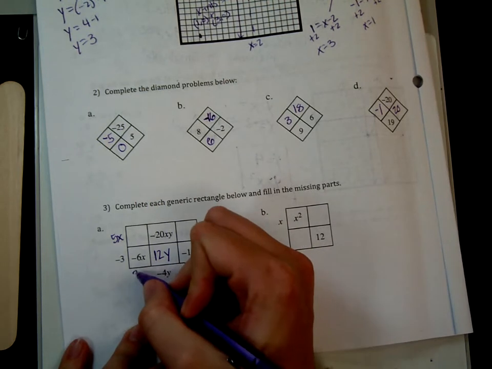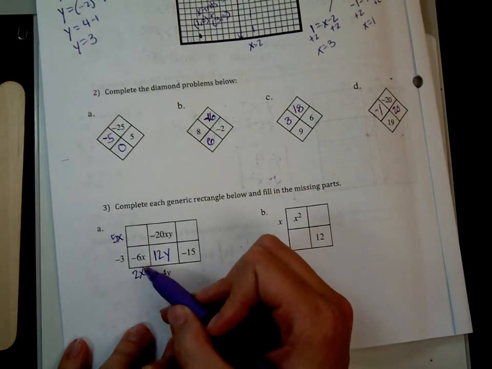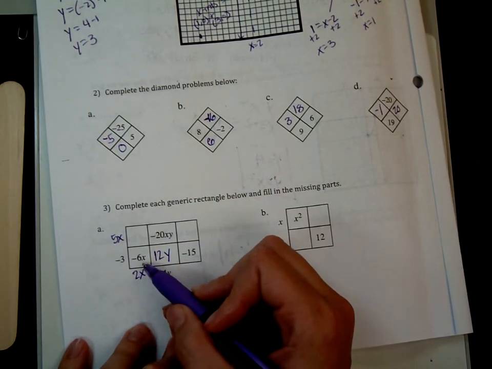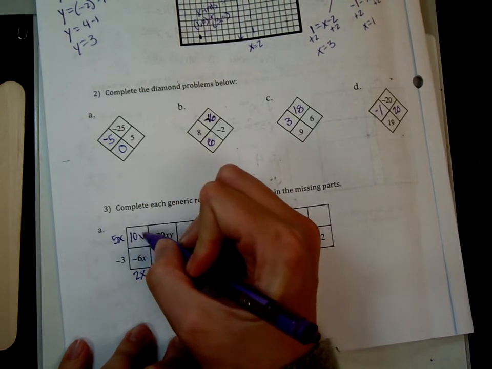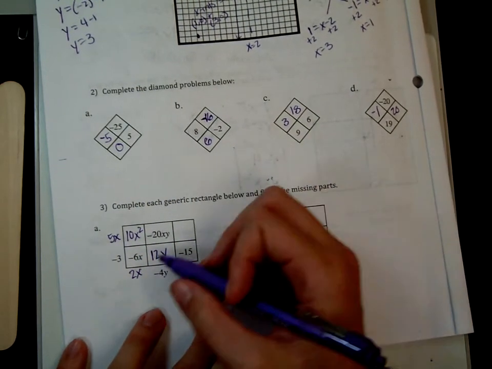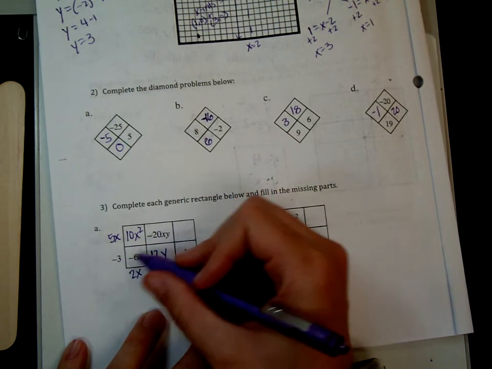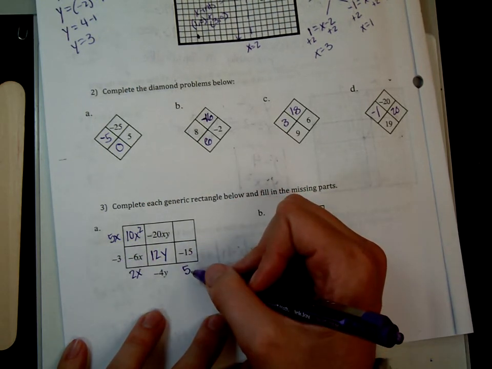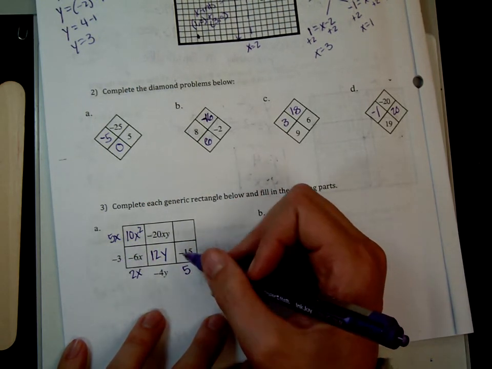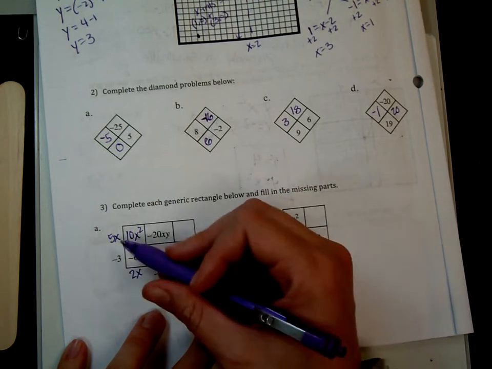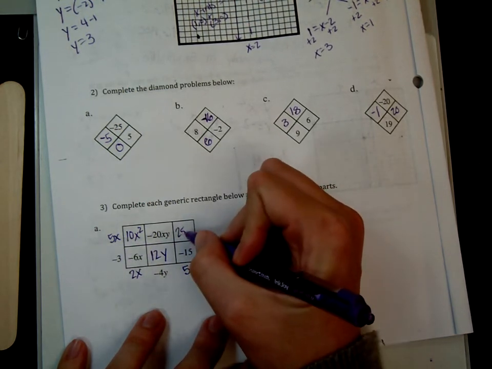I know that this must be 2x, because 2x times negative 3 is negative 6. That means that this is 10x squared. This must be 5. Negative 3 times 5 is negative 15. 5x times 5 is 25x.